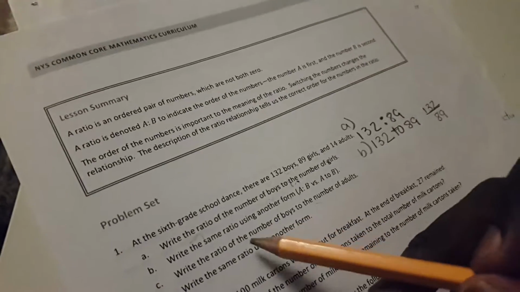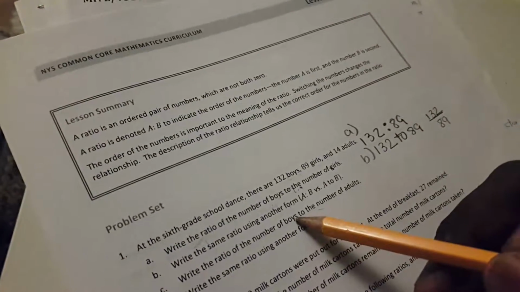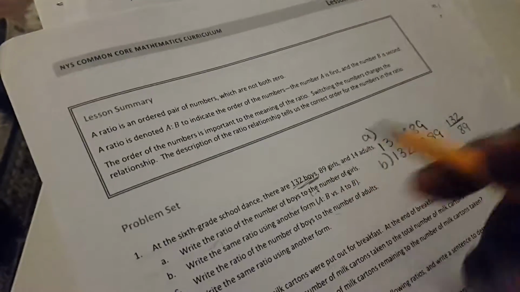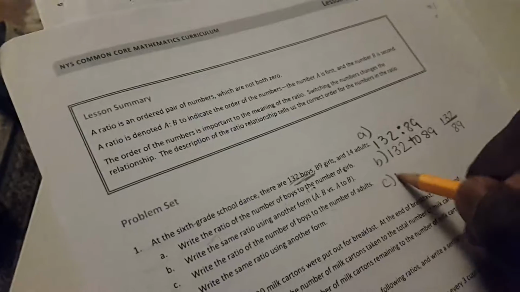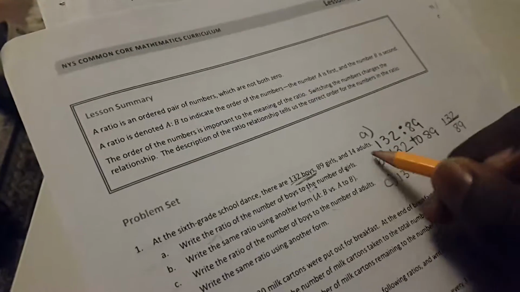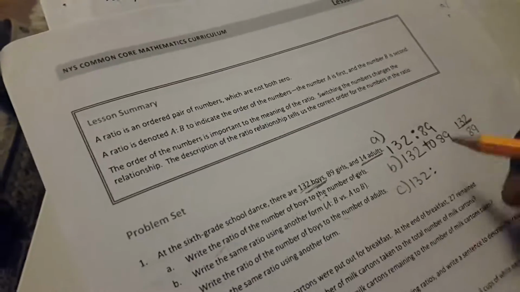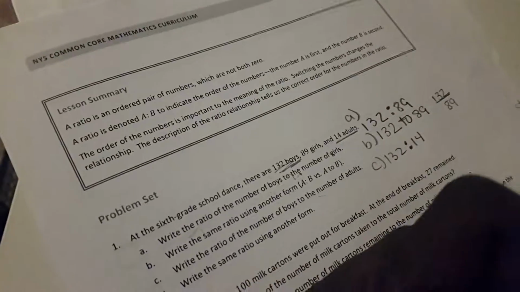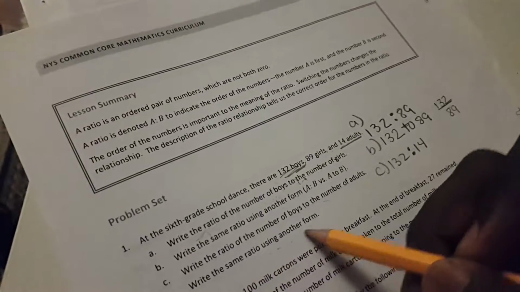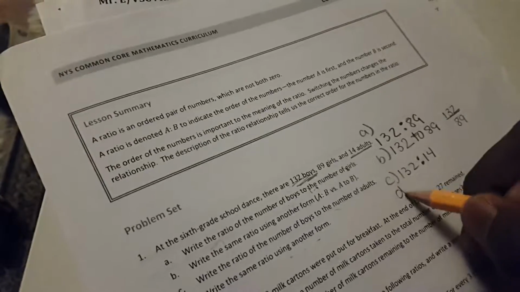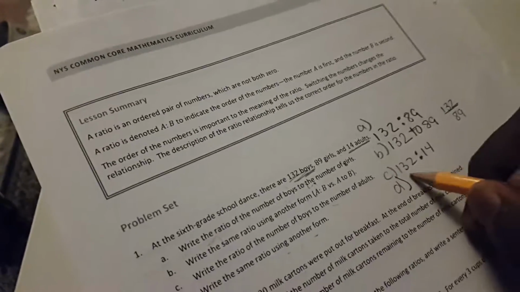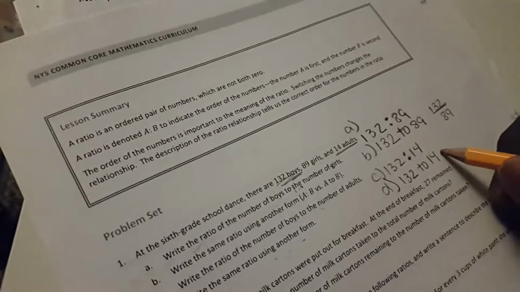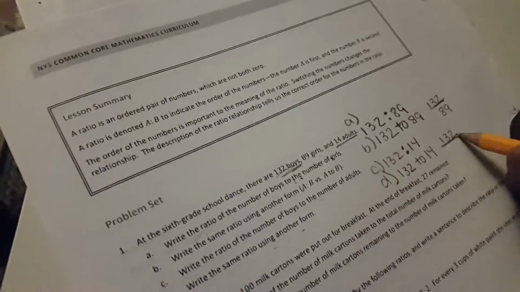Letter C. Write the ratio of the number of boys to the number of adults. Well, there are 132 boys and there are 14 adults. So the ratio is 132 to 14. D. Write the same ratio using another form. Okay. I can write that as 132 to 14, or I can write it as 132 over 14.